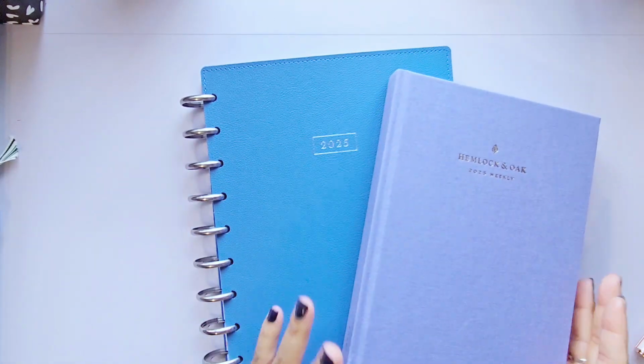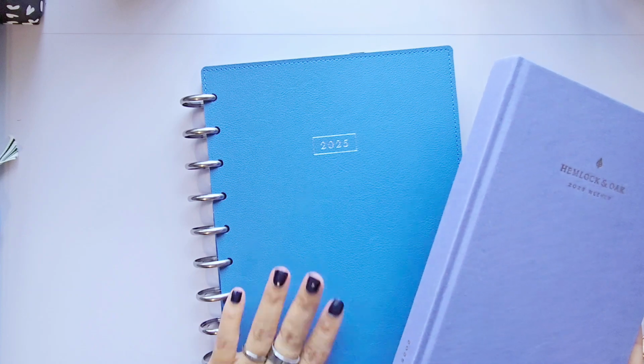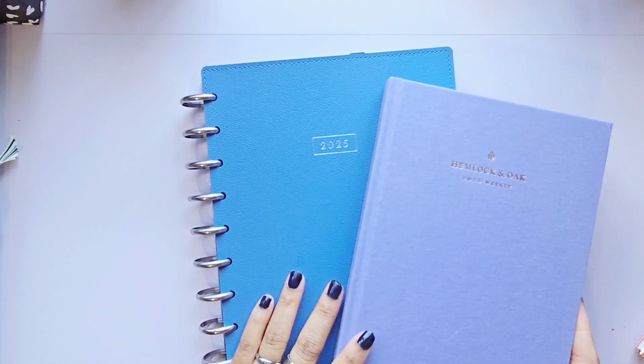So that's what my after the pen looks like for both of these planners, my catch-all and my content planning and my goals planning.